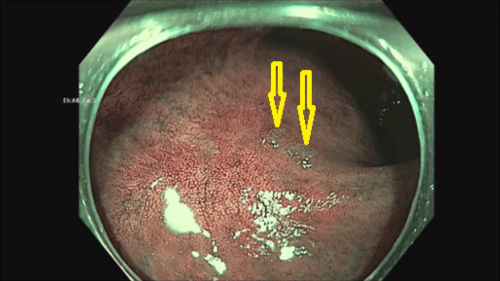Use these skills of pit pattern analysis to distinguish the pits of either SSL or adenoma, both of which are neoplastic and need resection, from the changes sometimes seen in the base of the scar and the changes of clip artifact.